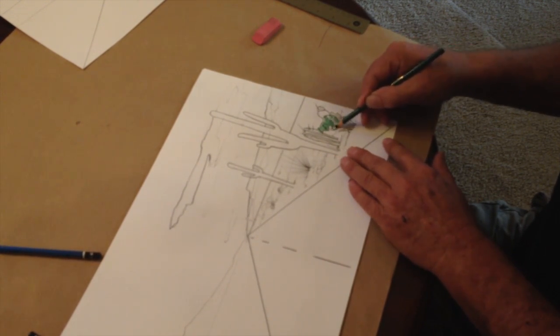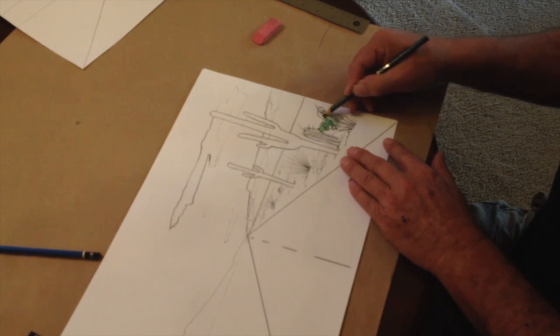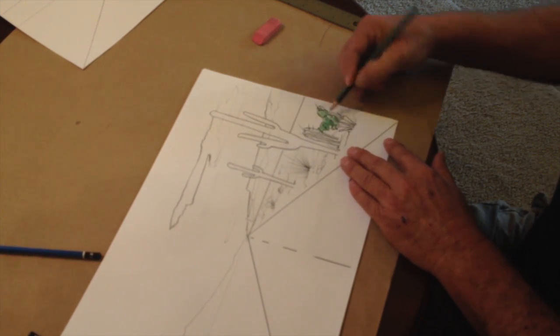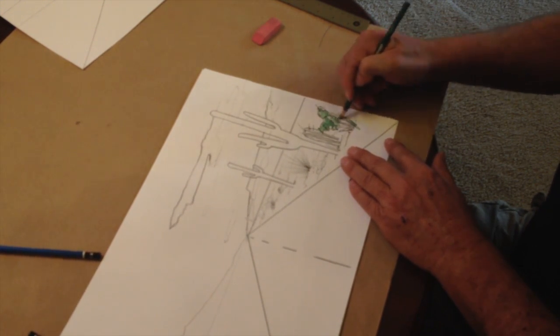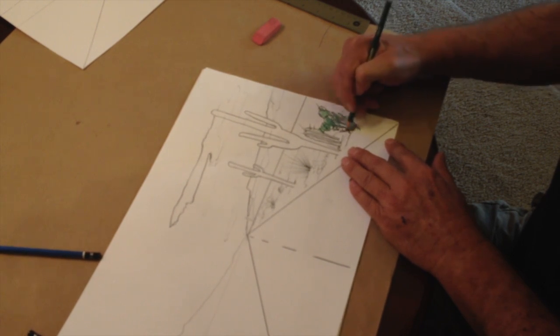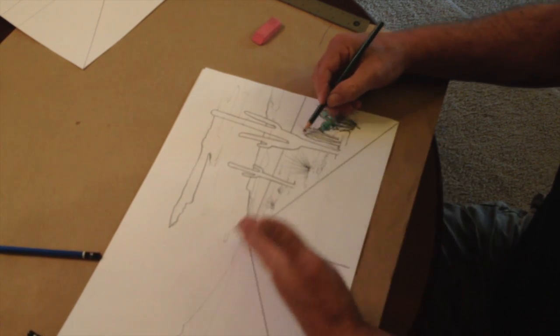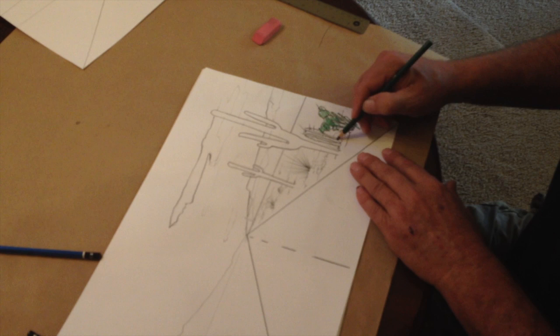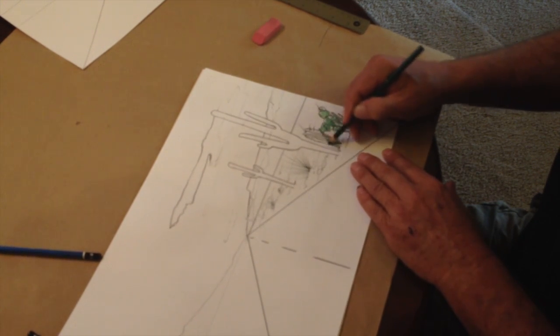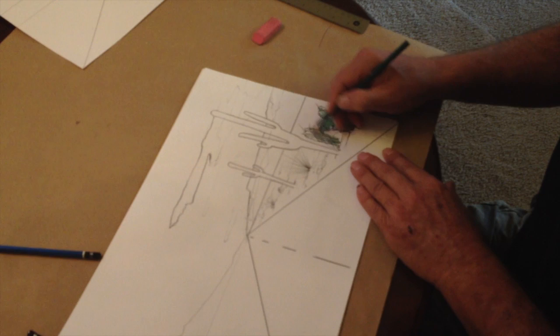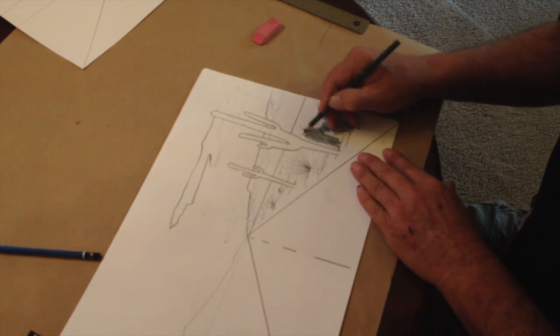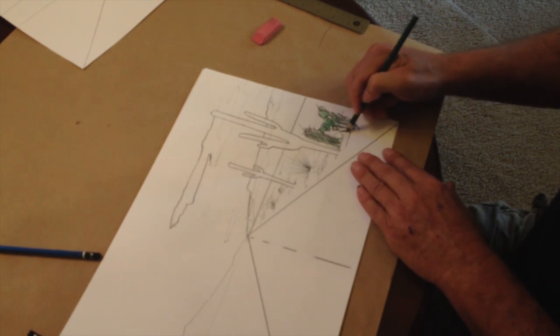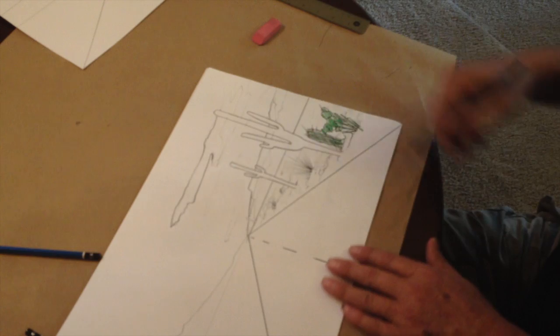Okay, as I put the color in, I want the color to be more intense the closer it is to you, and as it appears to vanish or go back, I want those colors to be lighter, so that the color also appears to get smaller.